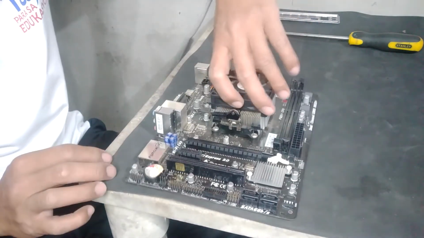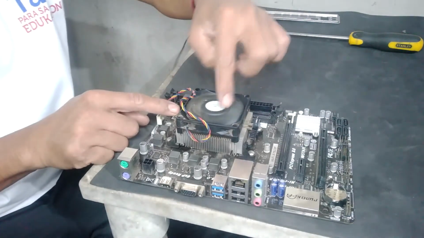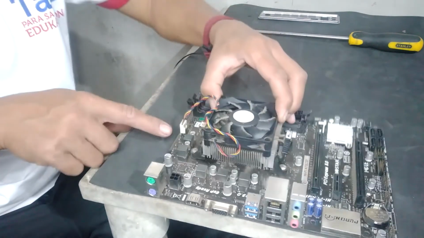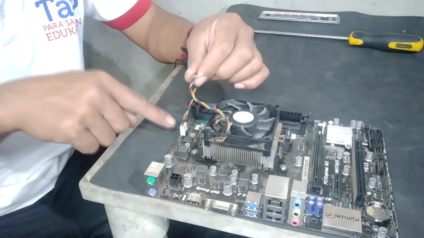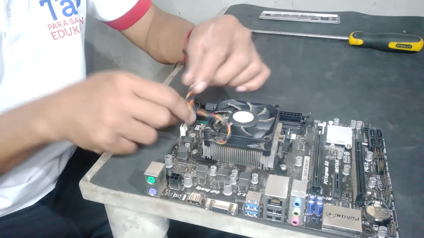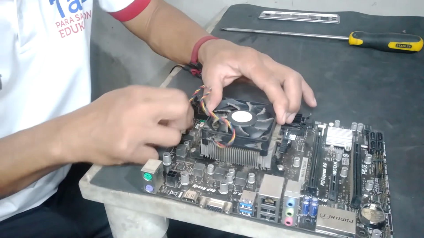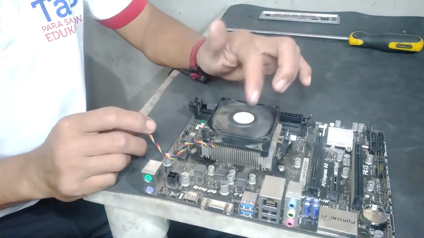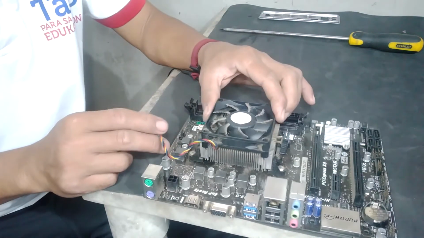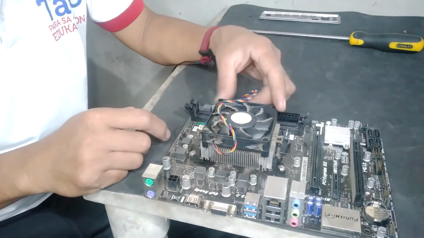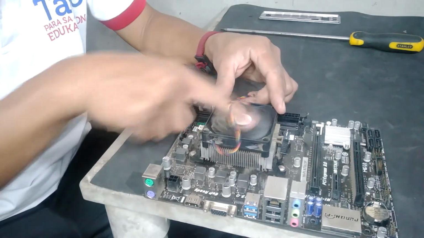The next one is the heatsink. Tatanggalin natin yung heatsink together with the fan. But before we remove the fan, meron siyang power connector na connect dito sa board. Ito. So itong power connector na to, all you have to do is pull out. There goes the power connector for our CPU fan. Now ready to remove the heatsink together with the CPU fan.